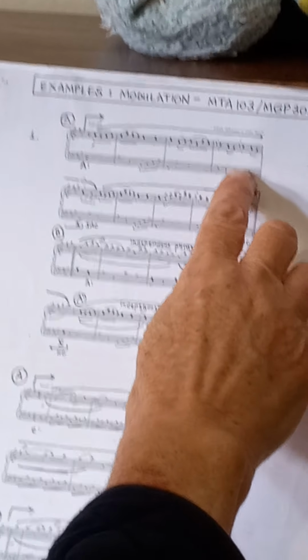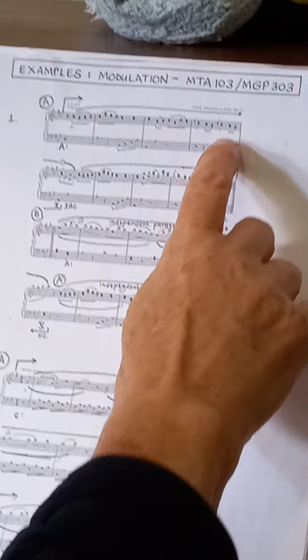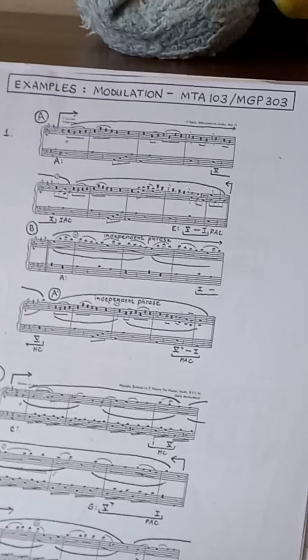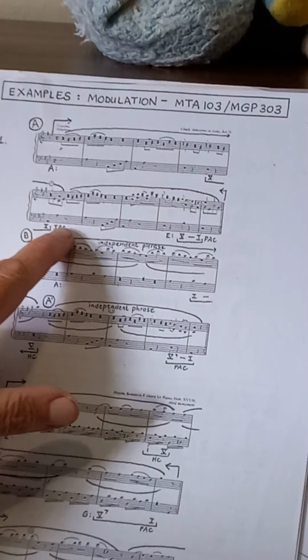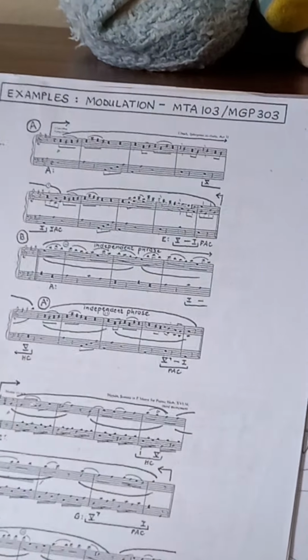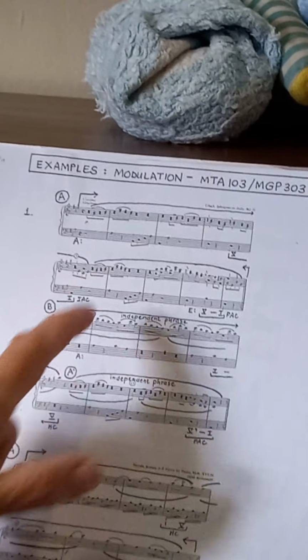There's a so, do in A major. Imperfect authentic cadence. All right, now we start the next phrase in A major again with this.